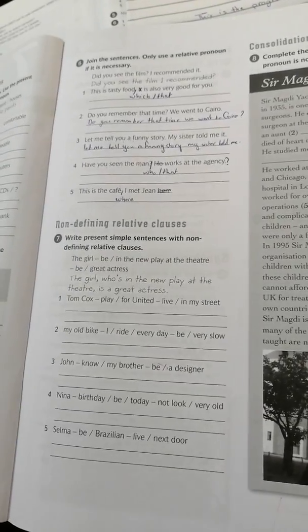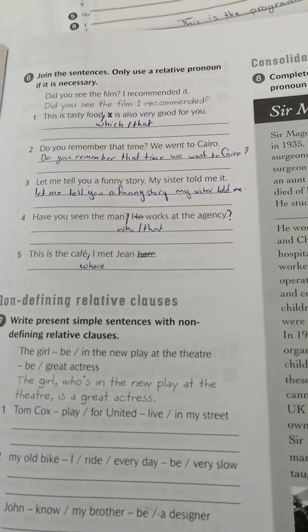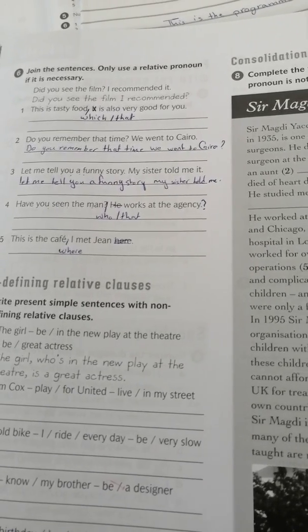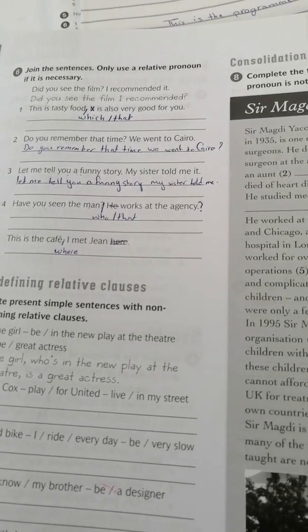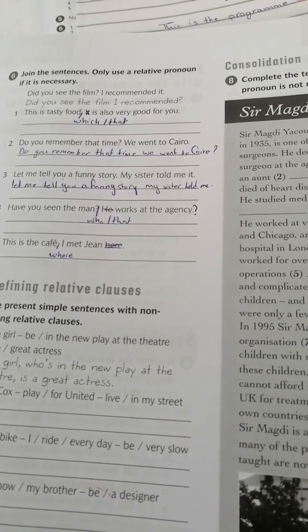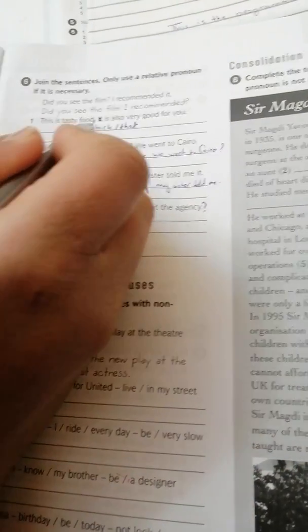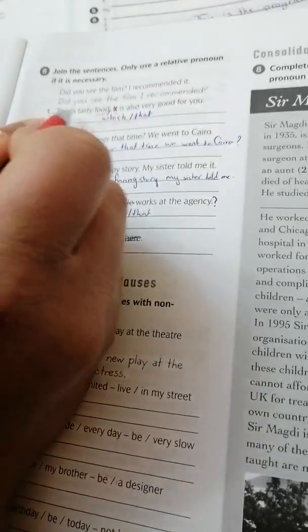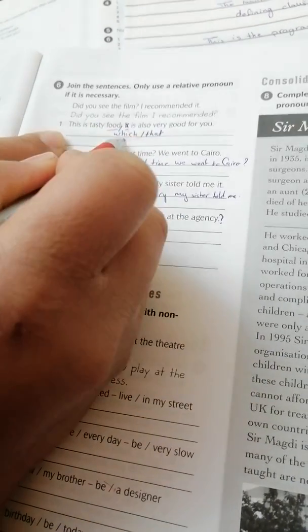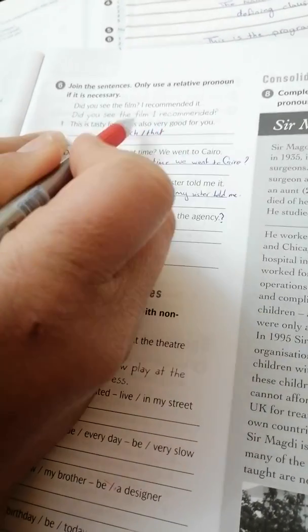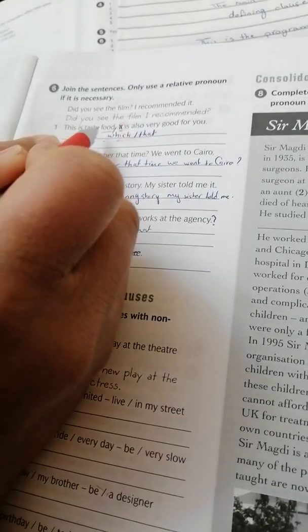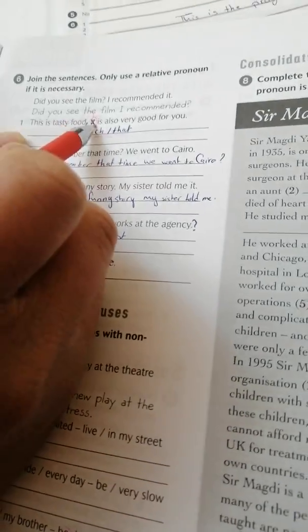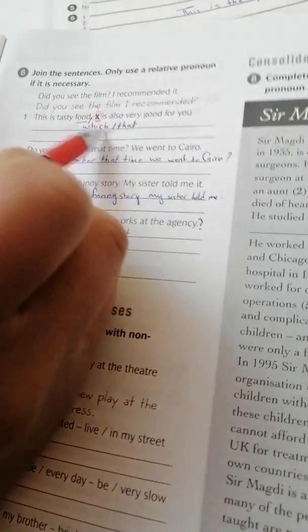Exercise 6. Join the sentences. Only use a relative pronoun if it is necessary. Look, this is tasty food. It is also very good for you. Food and it are the subject, so we cannot omit here. This is tasty food, which or that is also very good for you. We just omit it, لأنه it and food are related to the same subject. We don't need to repeat it. We omit just it. We have to put which or that here.